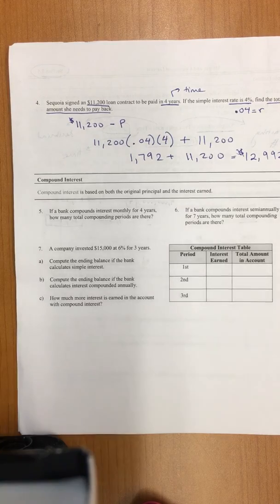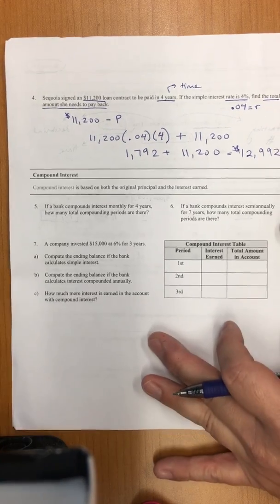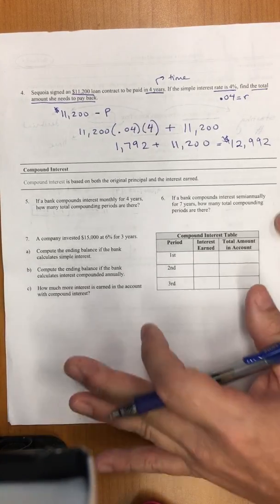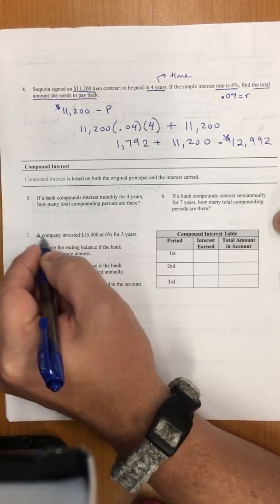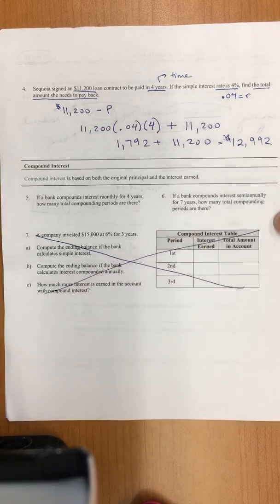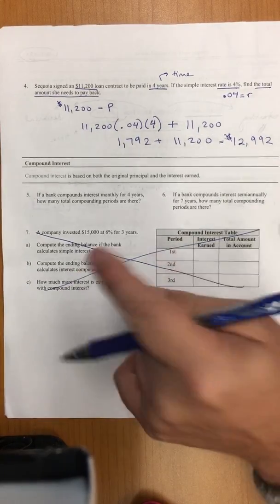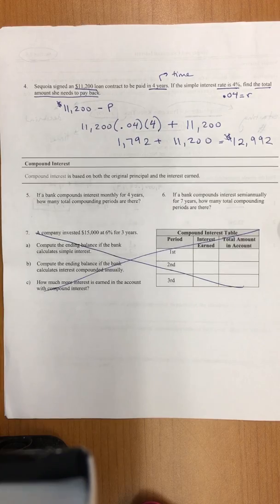All right, so the next thing they're going to do is something called compound interest. Now, this worksheet's a little bit silly because they want us to do it by hand first, especially problem 7. So we're actually not going to do problem 7 because I don't like the way they do it. I'm going to show you a separate way to do it, but I do want to talk about problem 5 and 6 because that's important.